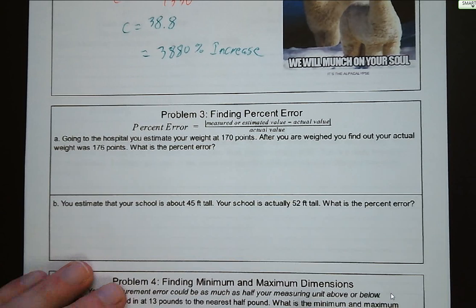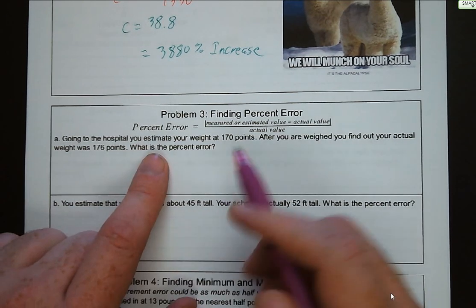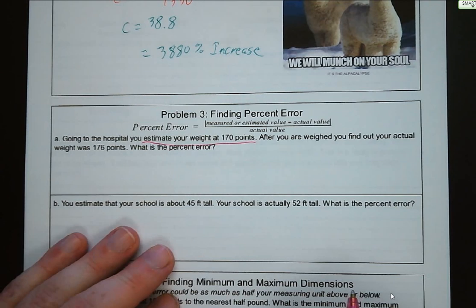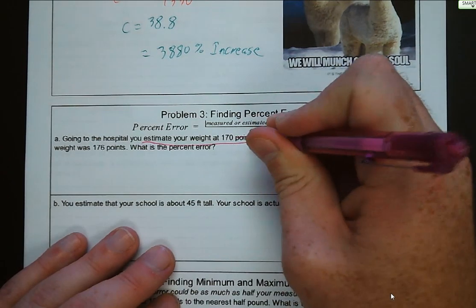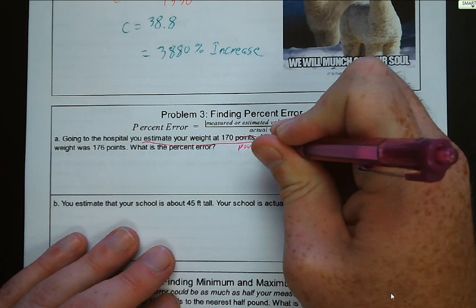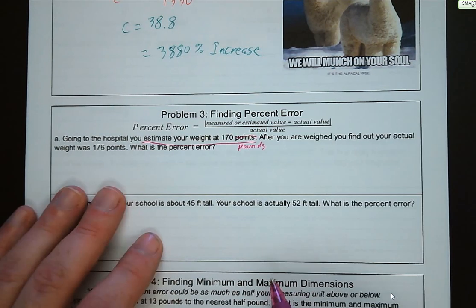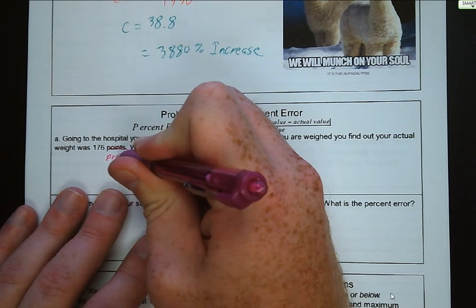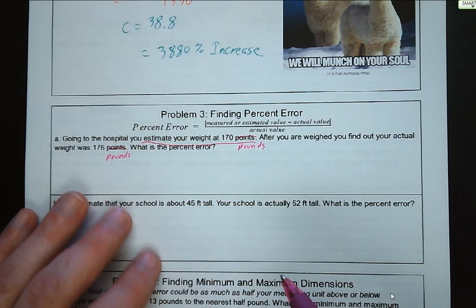All right, so you estimate your weight at 170 pounds, not points. After you weighed, you find your actual weight is 176 pounds. What is the percent error?